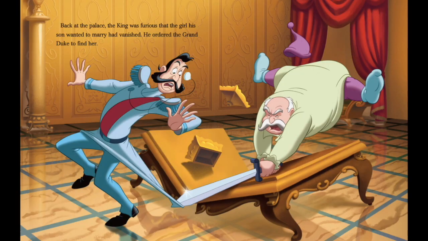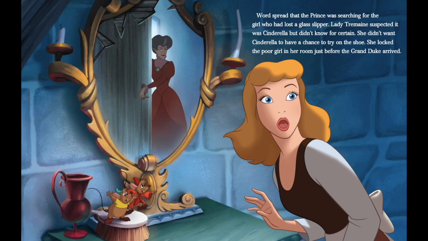Back at the palace, the king was furious that the girl his son wanted to marry had vanished. He ordered the Grand Duke to find her. Word spread that the prince was searching for the girl who had lost a glass slipper. Lady Tremaine suspected it was Cinderella, but didn't know for certain. She didn't want Cinderella to have a chance to try on a shoe. She locked the poor girl in her room just before the Grand Duke arrived.